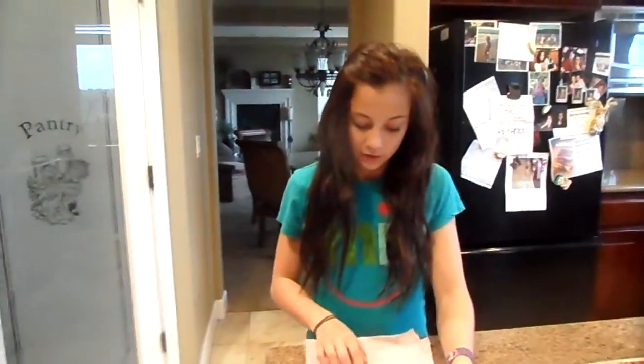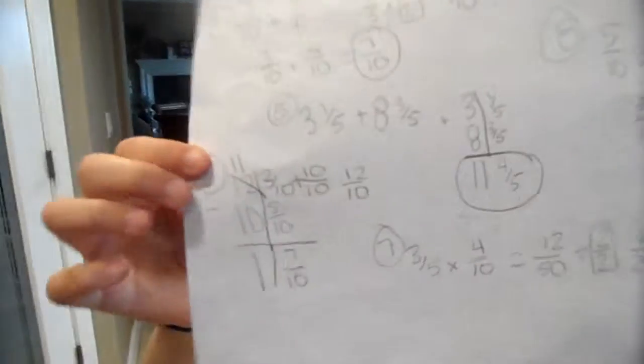When you have a mixed number problem, you have to line up the numbers. Example, if you say you had 3 1/5 plus 8 3/5, you would have to line them up like this. Looking at number 5, how they are lined up.